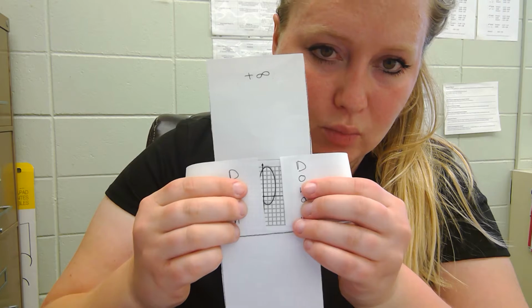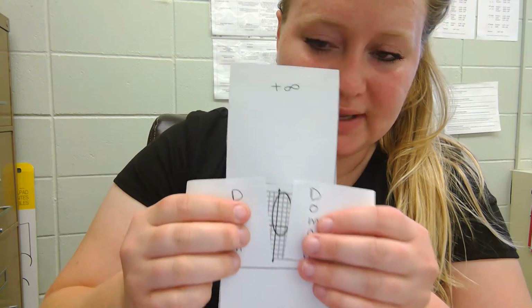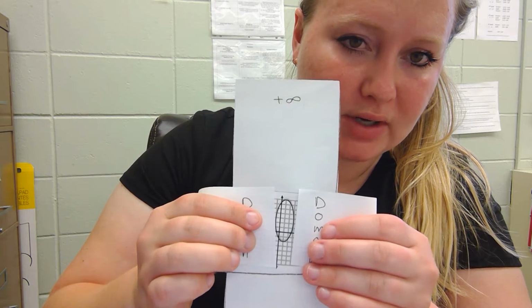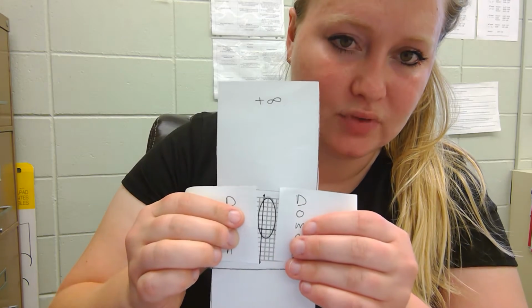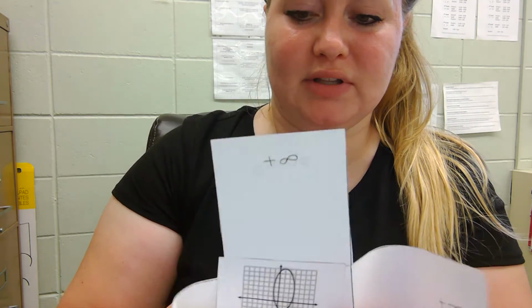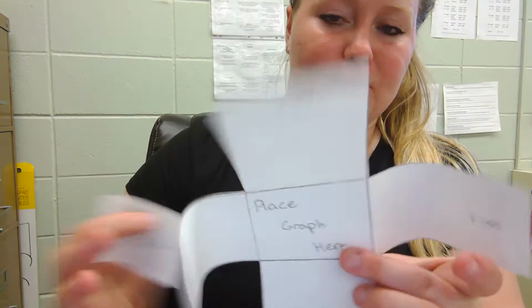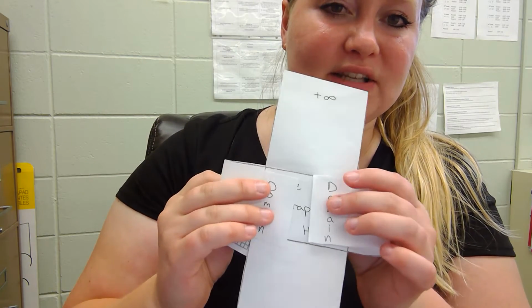Domain and range is all about figuring out the window where the graph exists. Like how much can you cover up before you actually start covering the lines of the graph. So I just made this little piece of paper where you can cover things up from the sides to get domain, and then you can cover up from the top and bottom to get what your range is.